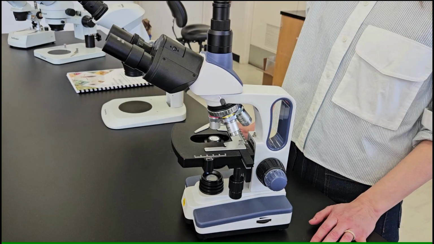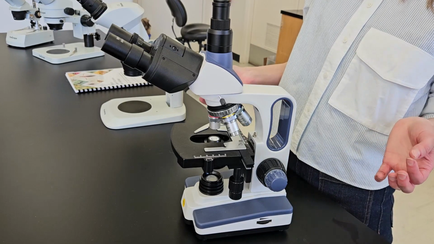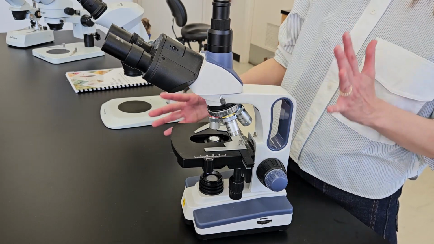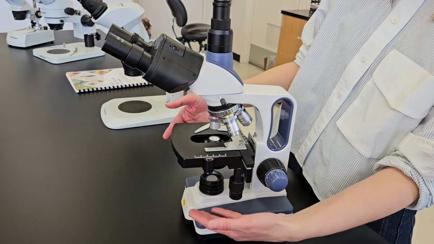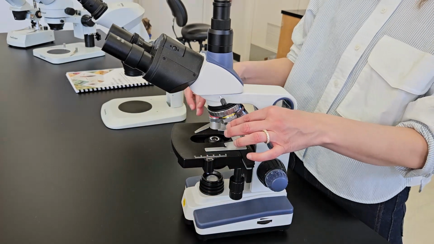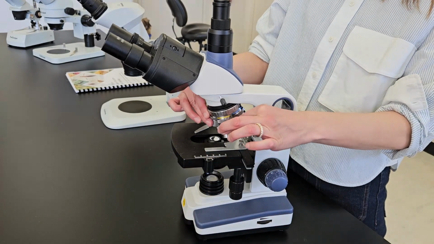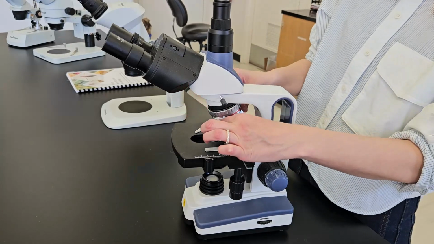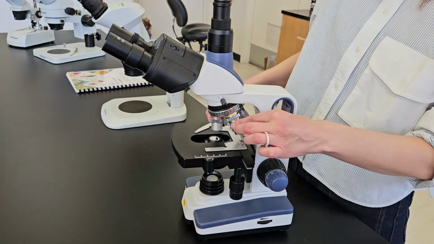You can recognize a compound microscope by its name online, but it'll also have some features you may be able to pick out. It'll have a raised stage, and multiple magnification lenses that turn on a dial.